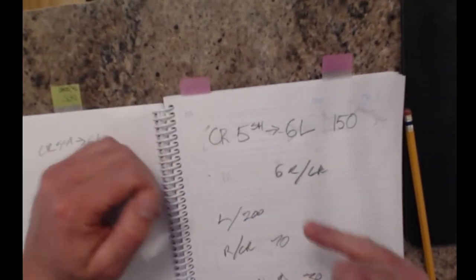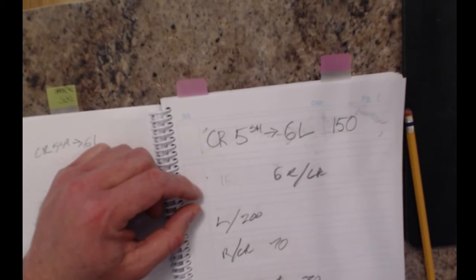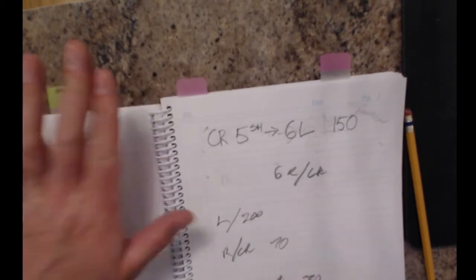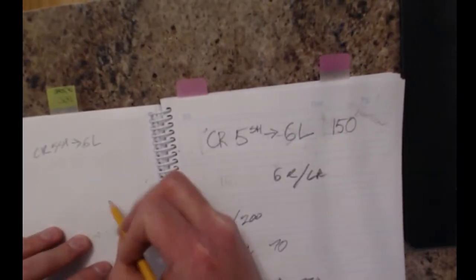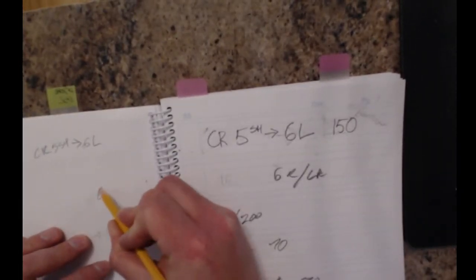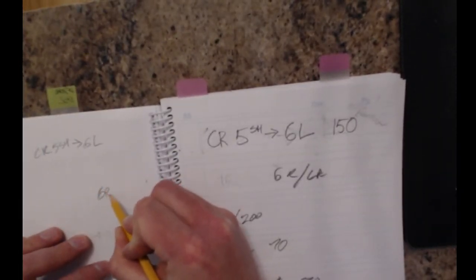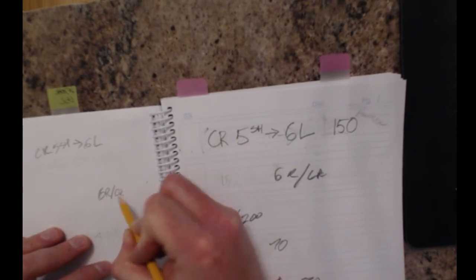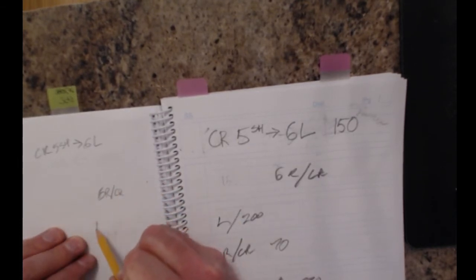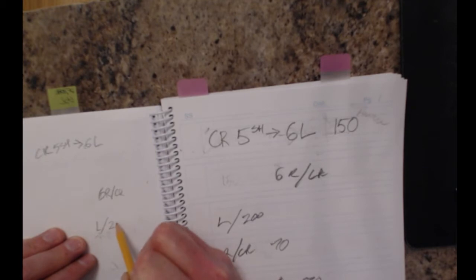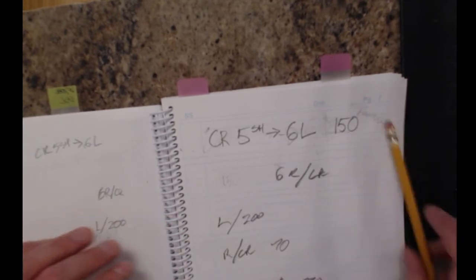I really don't like the lack of distances I've got here, but the crest, that's going to be pretty distinctive, so it should be all right. I could probably wing it. 6 right over crest, left over 200.